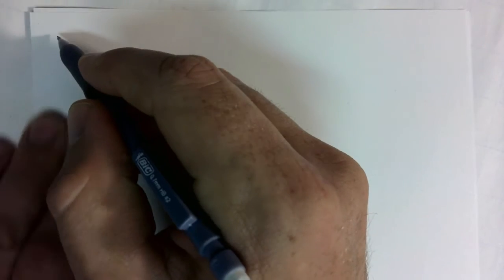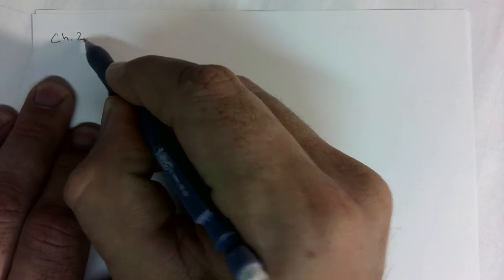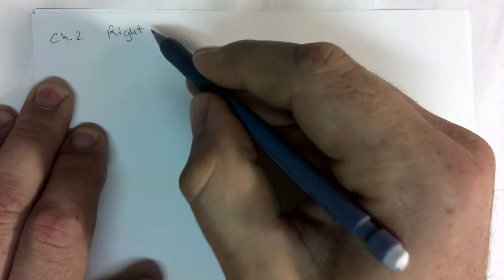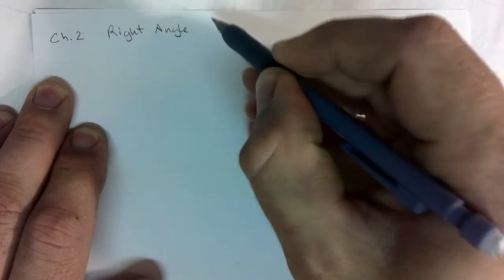Okay. So chapter 2, right angle trigonometry.